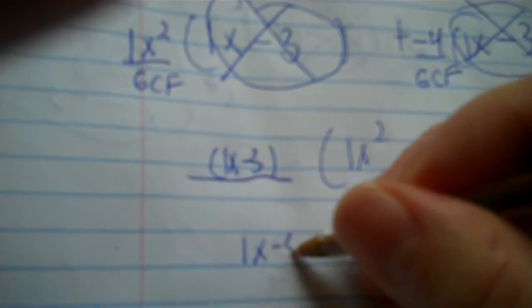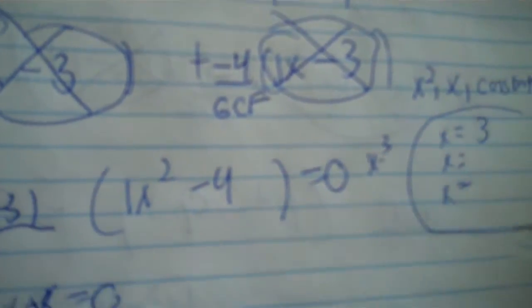So 1x minus 3 could equal 0. So plus 3, divide by the 1 or not, it's still 3. Okay, then I'm going to get two answers from this. This is just like an AC quadratic expression, okay? Those are easy to solve.